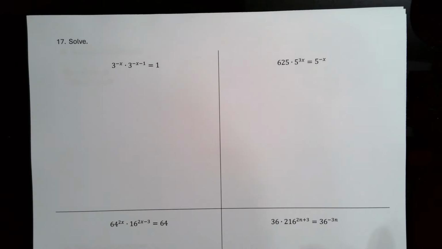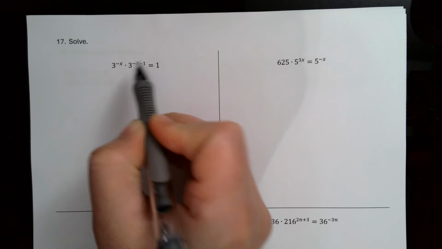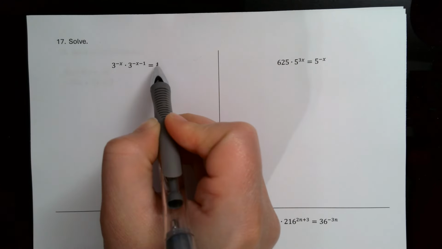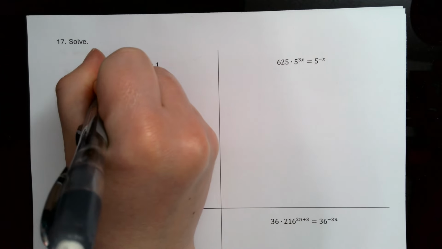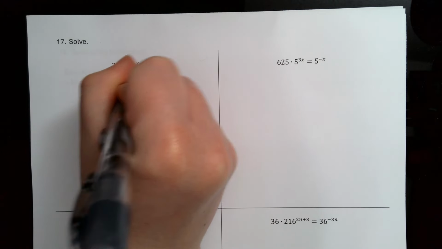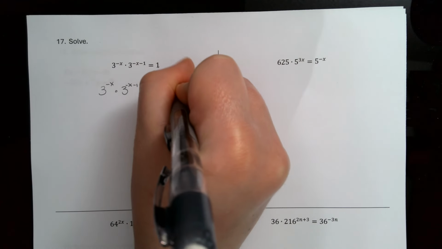Alrighty, again, not one-to-one. I do have a 1 here. I do have a 3 here and a 3 here. So we need to change this 1 into a 3. And then this is not a one-to-one property because I have two bases on one side. So I'm going to need to adjust for that.